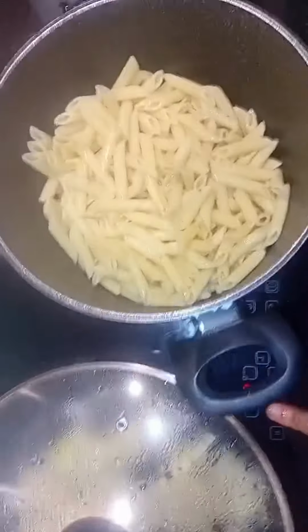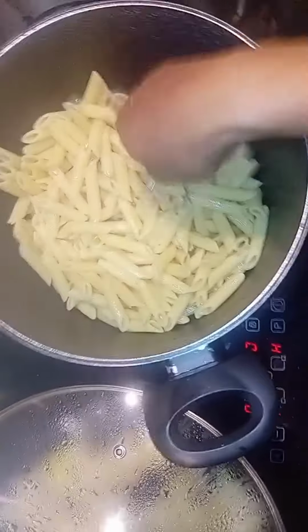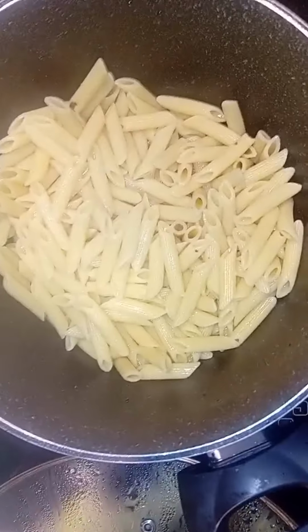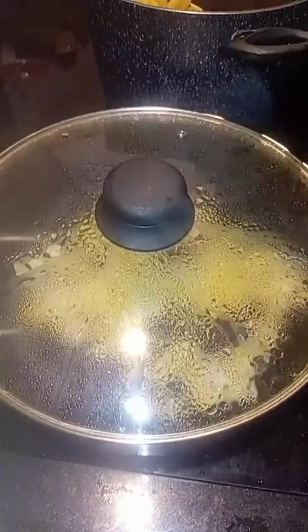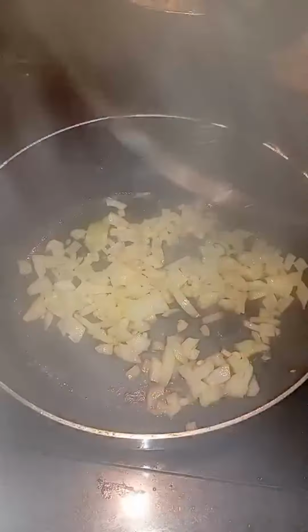So the pasta is already clean with some cold water, as you can see here. So allow it to stay while we finish preparing the sauce. So this is our onion.